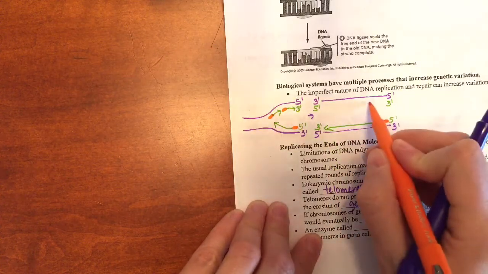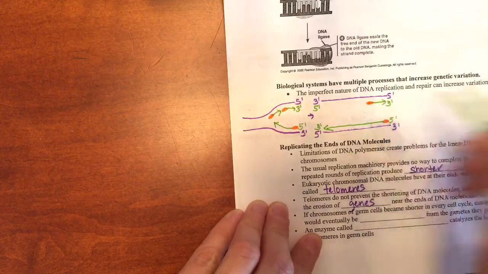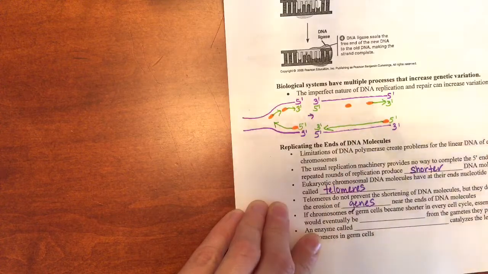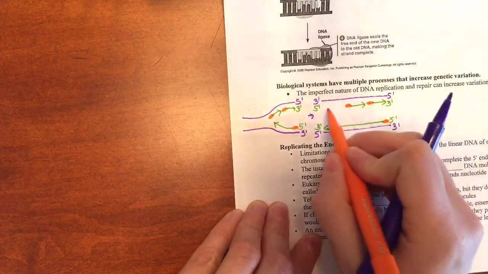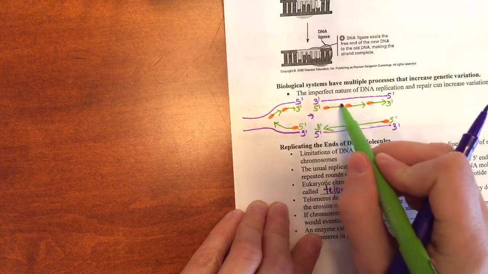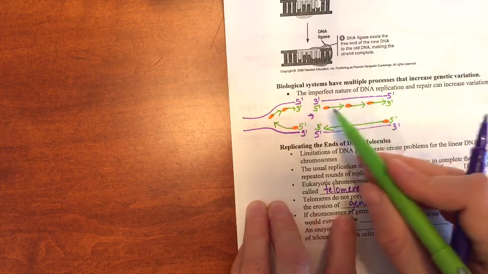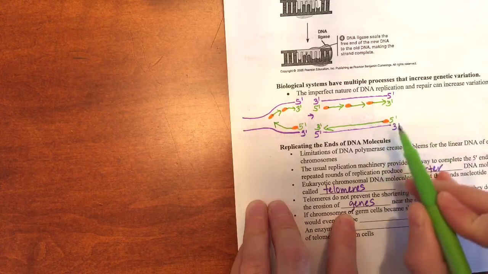Here you had multiple primers, primer and built in this direction, primer and built in this direction. I'll just do 3 here, primer and build in this direction. So you got these fragments, and so you have a whole bunch of primers to replace, because remember they're RNA, we want to replace them with DNA, and here you have one.